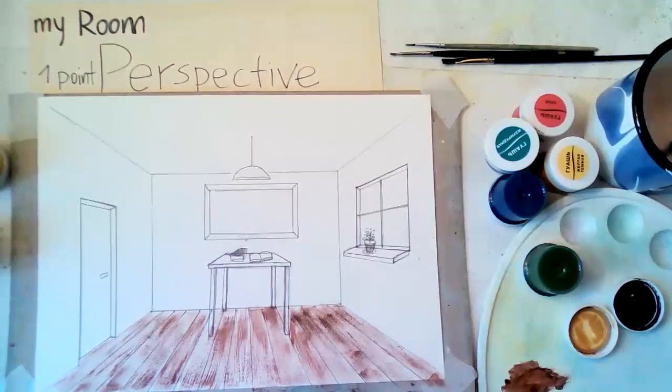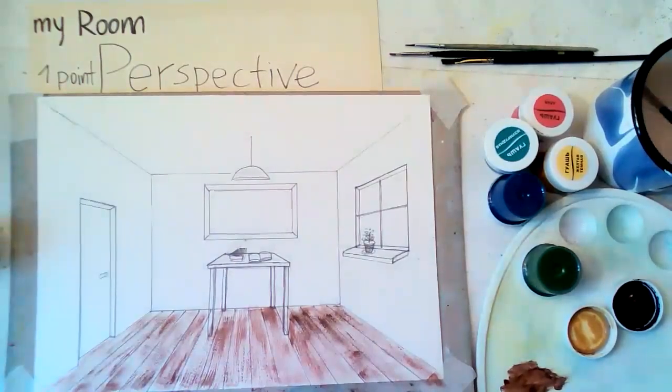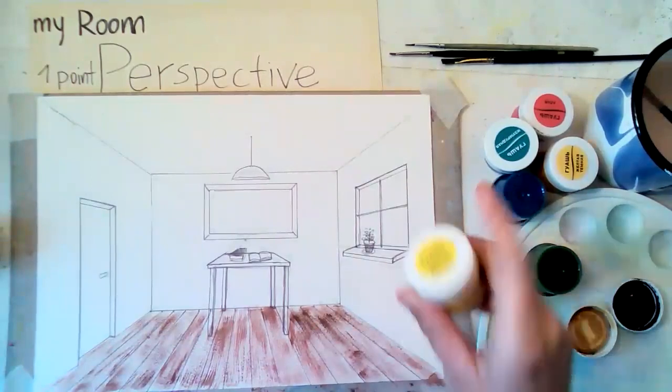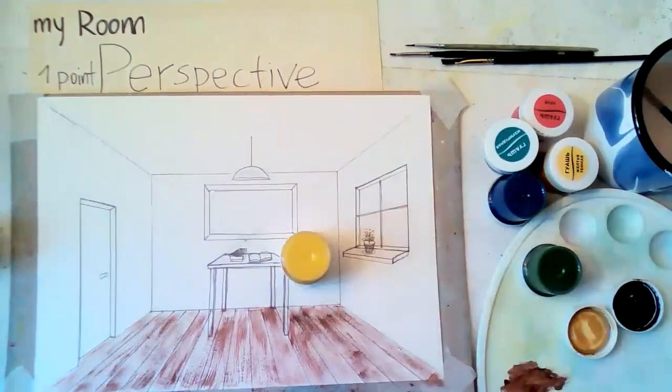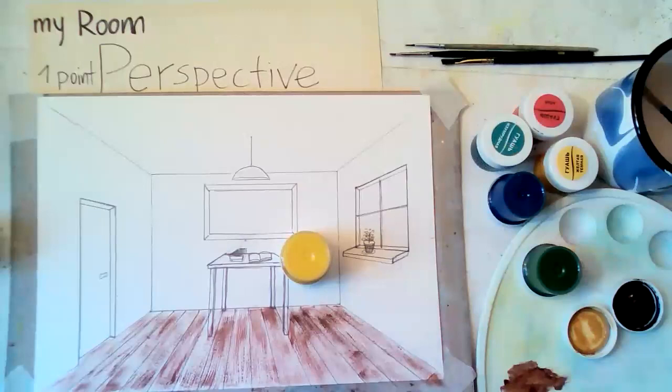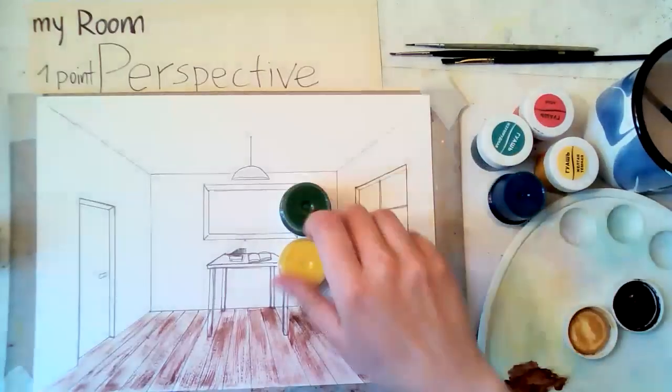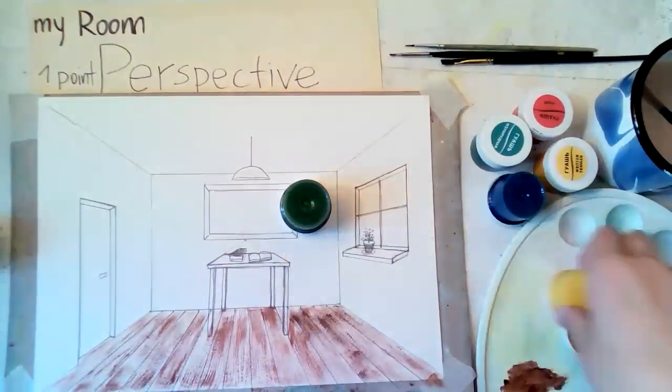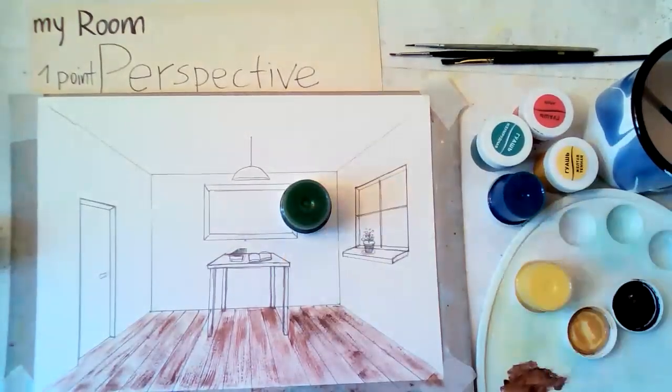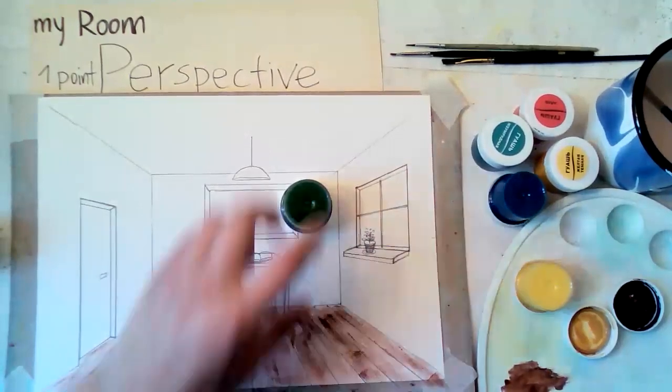So I like the idea of Pio making the wall yellow, maybe also, but I'm thinking, which wall? If the main wall is yellow, which color should the other walls be? Or maybe still use green. Okay, I think I have an idea. First, I'm gonna mix a very light blue, and maybe one wall is gonna be blue. Hard to decide sometimes.